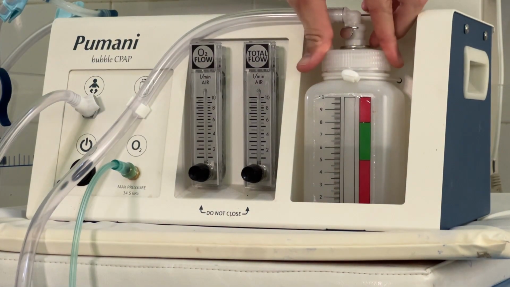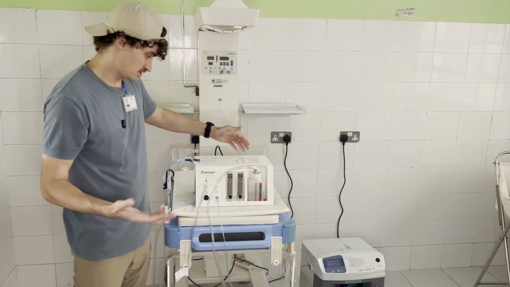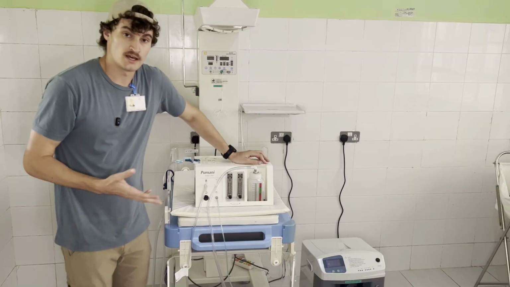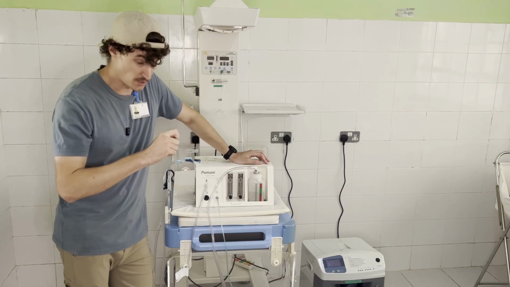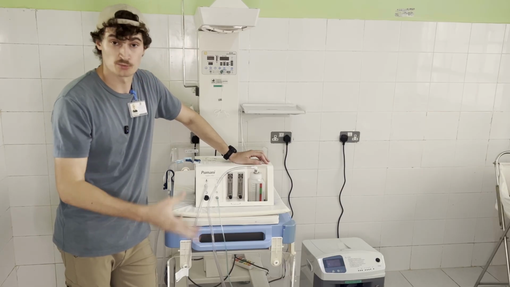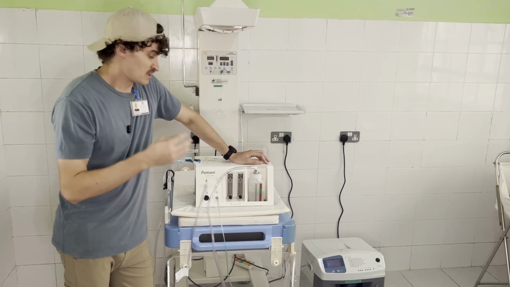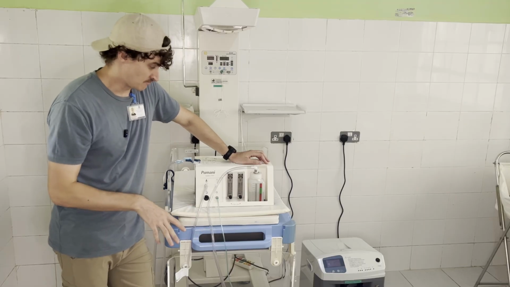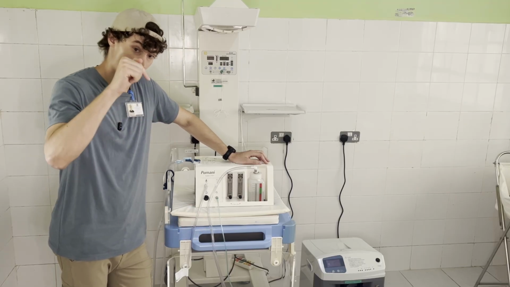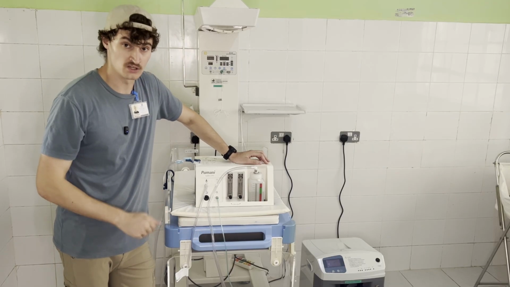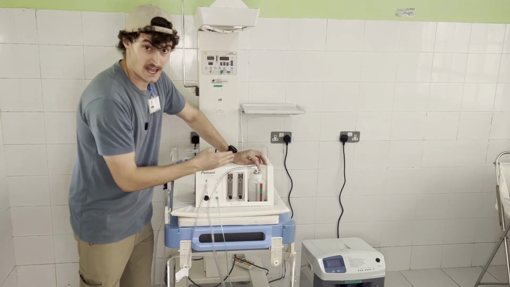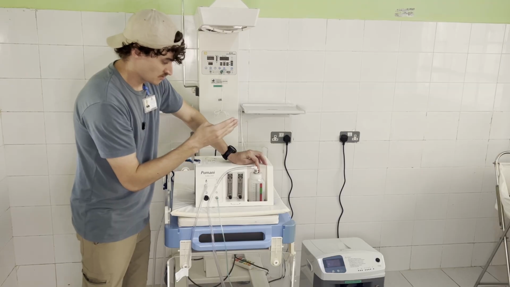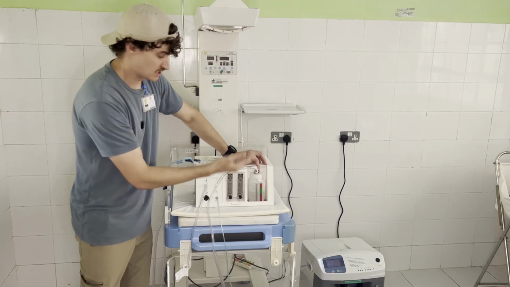Now it's like, why is it in a water bottle? That's a good question. If you've ever had a glass of milk or a soda with a straw in it and you go to blow bubbles, like you blow bubbles into your milk or your beverage, right? It takes pressure to do that. And the deeper the straw is into the beverage, the more pressure it takes. So this water bottle is actually providing or maintaining the pressure in our system.